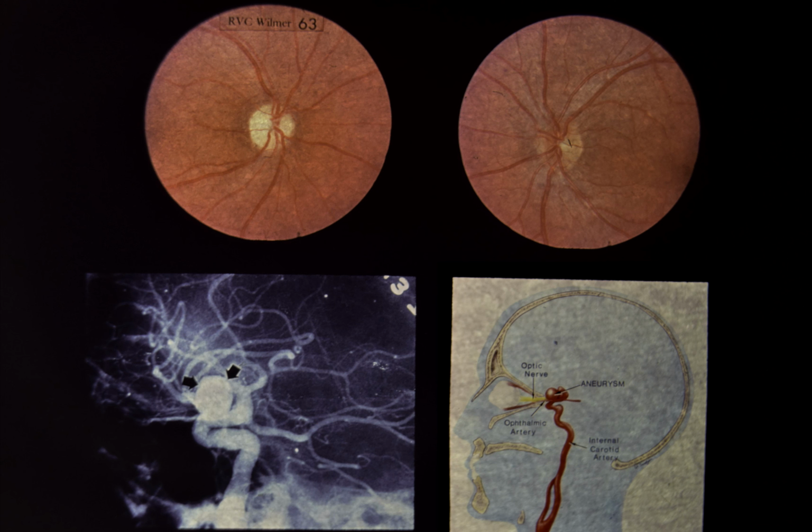Upper left, the right optic disc is pale, and there are defects in the peripapillary retinal nerve fiber layer. Upper right, the left optic disc and peripapillary retina are normal. The history of slowly progressive, unilateral visual loss with optic atrophy suggested a mass lesion compressing the right optic nerve. Skull X-rays and optic canal polytomograms were normal. Lower left, a cerebral angiogram demonstrates a large aneurysm arising from the right internal carotid artery at the origin of the ophthalmic artery. Lower right, the artist's sketch of the ophthalmic artery aneurysm shows how it may compress the optic nerve and cause optic atrophy.